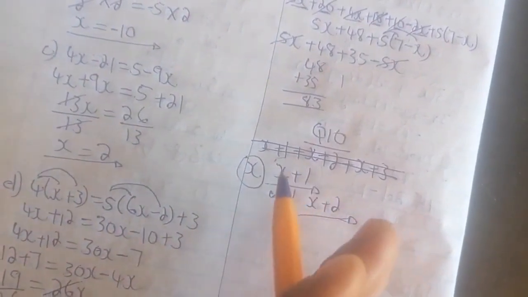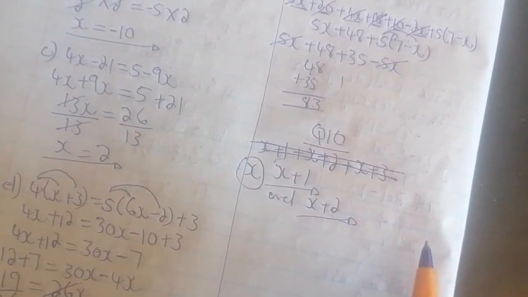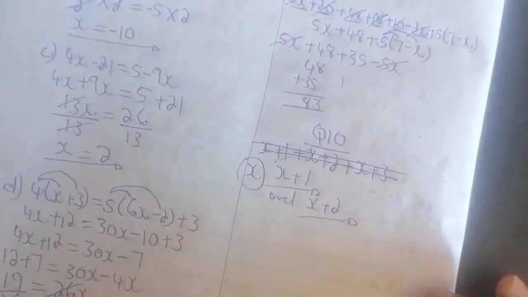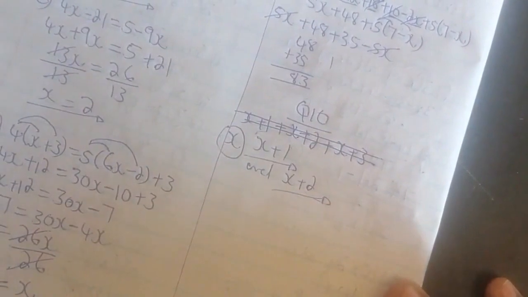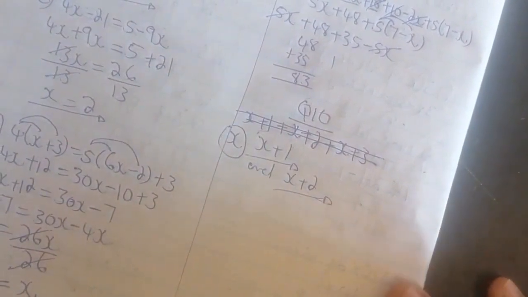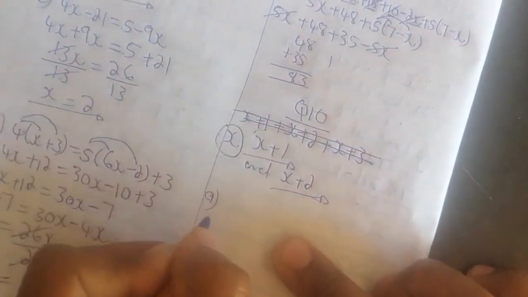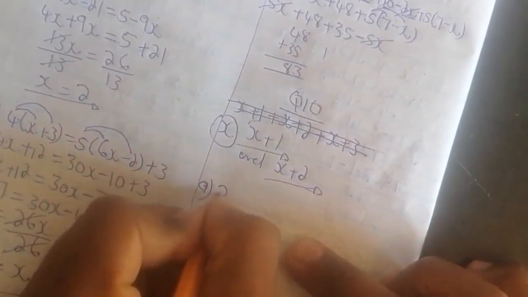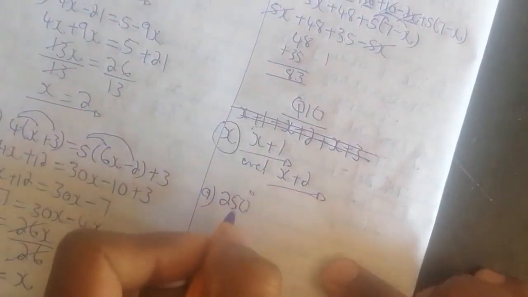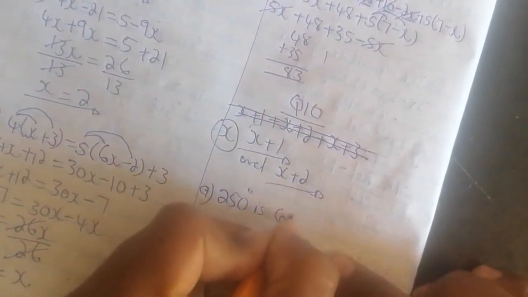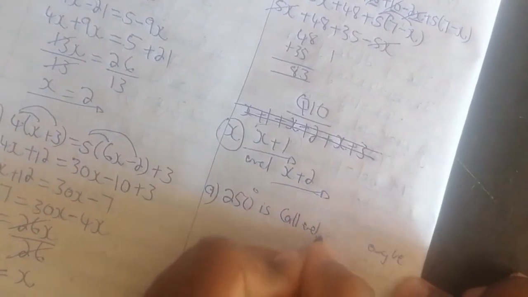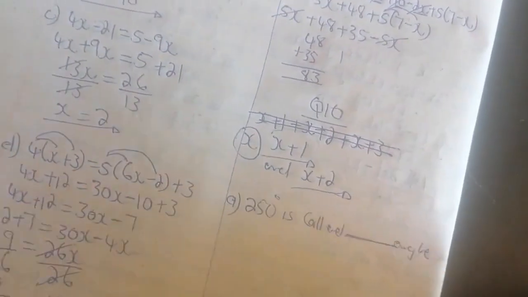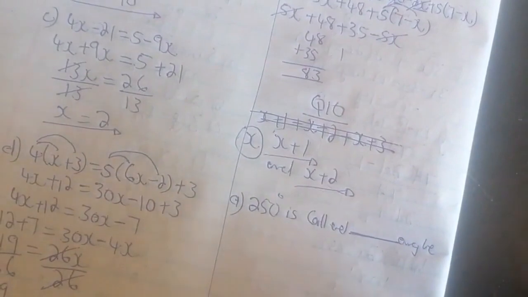Right, and then I think we have to move to section B, which is worth 45 marks. And they say the following: fill in the missing word in each of the following. So in number A, they say 250 degrees is called what angle. They want to know what is the name of a 250 degree angle.